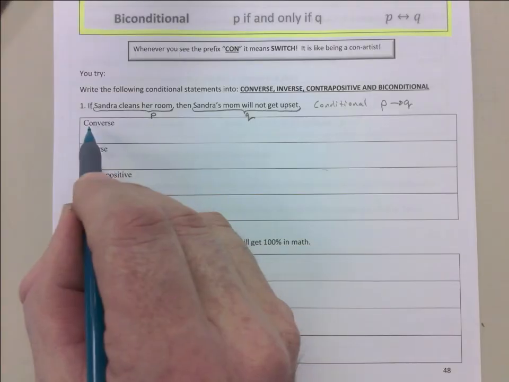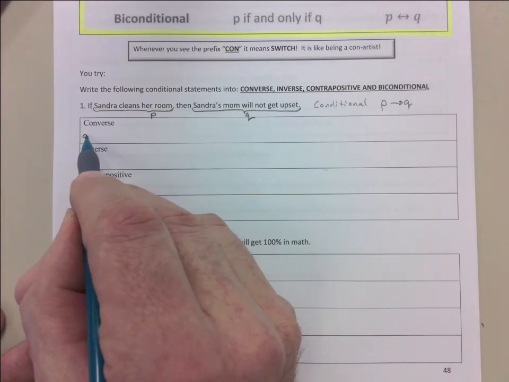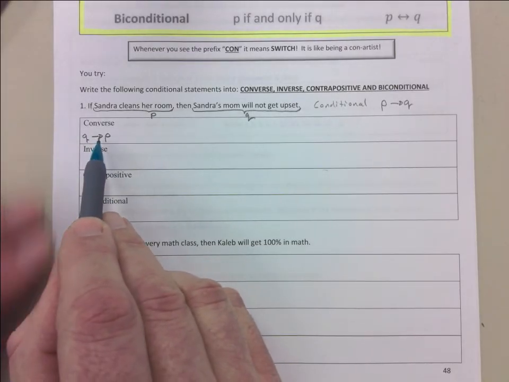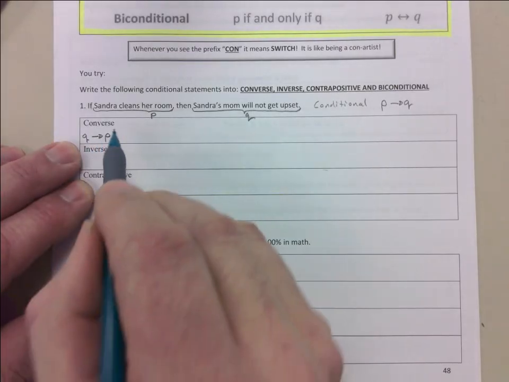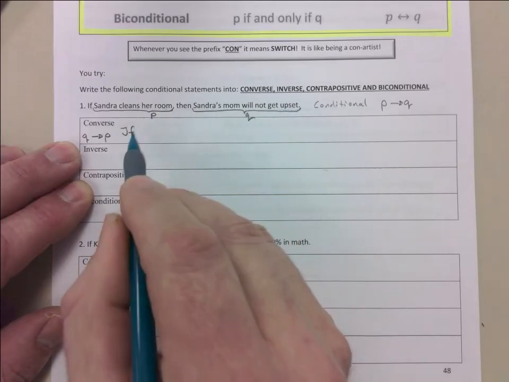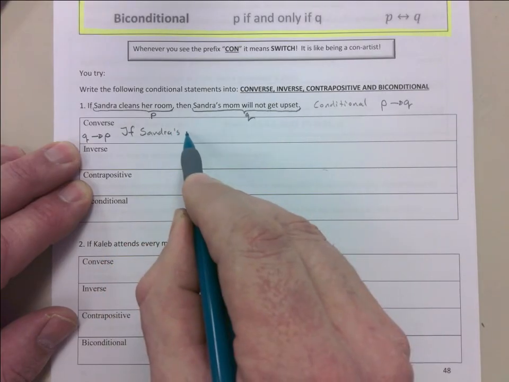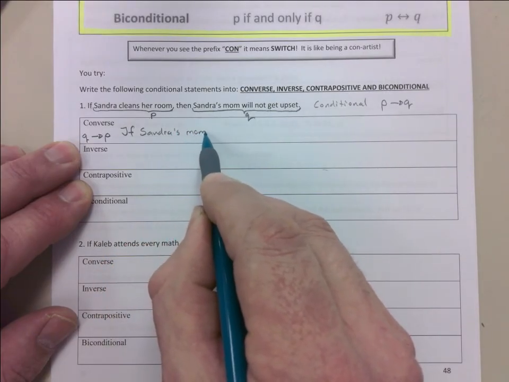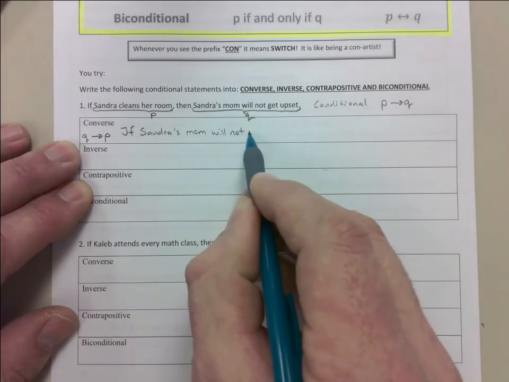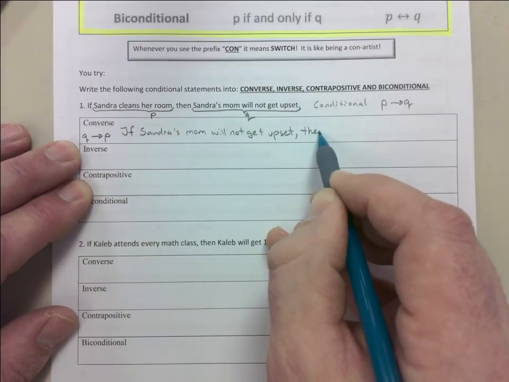What is the converse asking for? Check your study sheet. It's asking for if Q, then P. So what are we going to start this statement with? If Sandra's mom will not get upset, then it's a one marker.